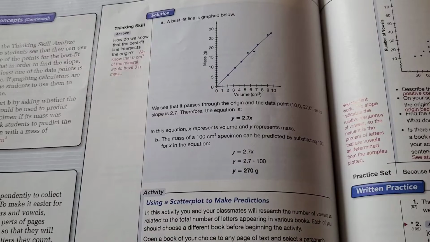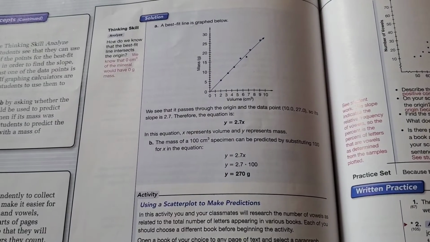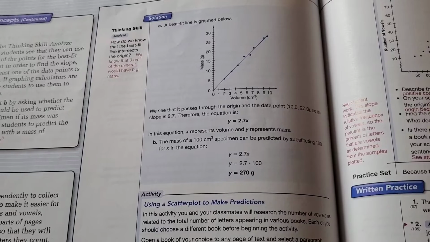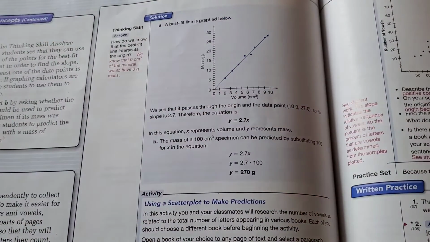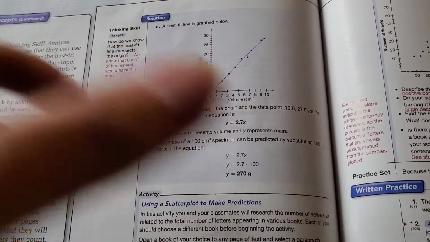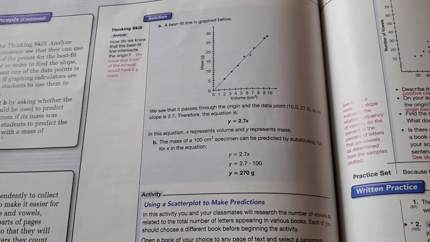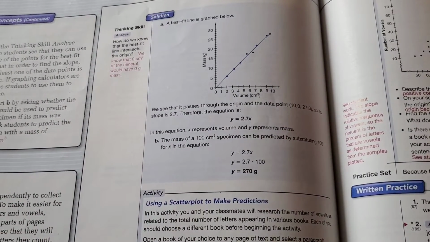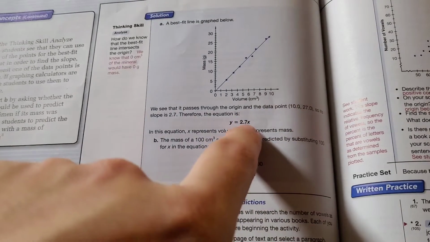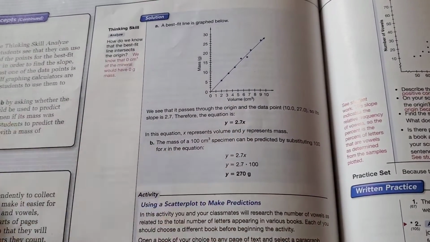It says we see that it passes through the origin and the data point (10, 27), so its slope is 2.7. What they did was find the slope from those two points that they thought the line went through. The slope was 2.7, and because it goes through the origin, it has no y-intercept; the y-intercept is 0. So thinking about slope-intercept form, y equals mx plus b, m is 2.7 and b is 0. That's where they got 2.7 from, and so that's the line.